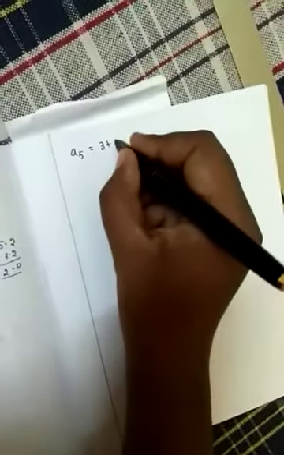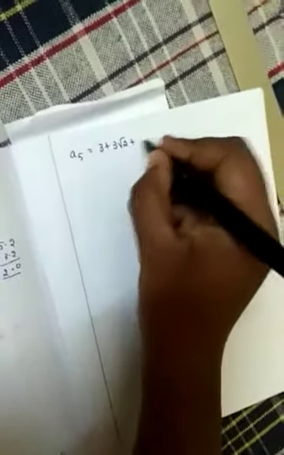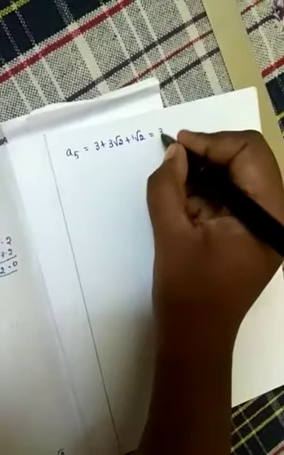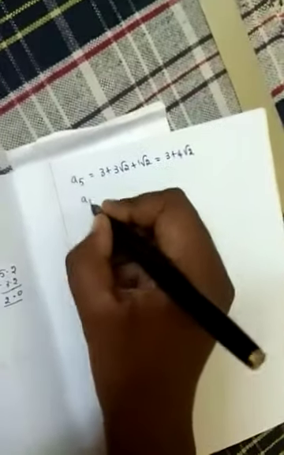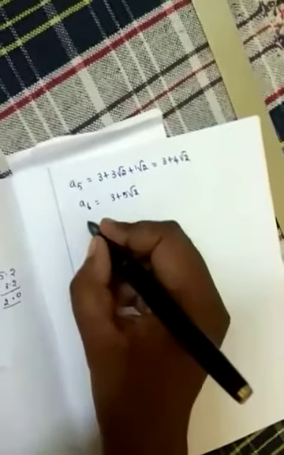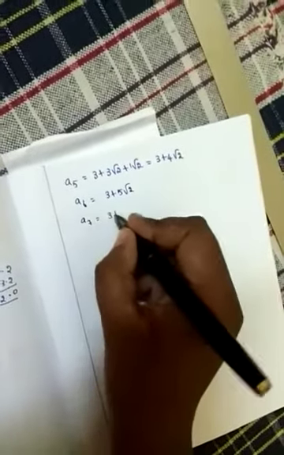Now we have to find 3 more terms. So you can directly write if you can find. So the next term is going to be 3 plus 3 root 2 plus root 2. So 3 root 2 plus 1 root 2, you get 3 plus 4 root 2. So A6 is going to be 3 plus 5 root 2. A7 is going to be 3 plus 6 root 2. That's all.